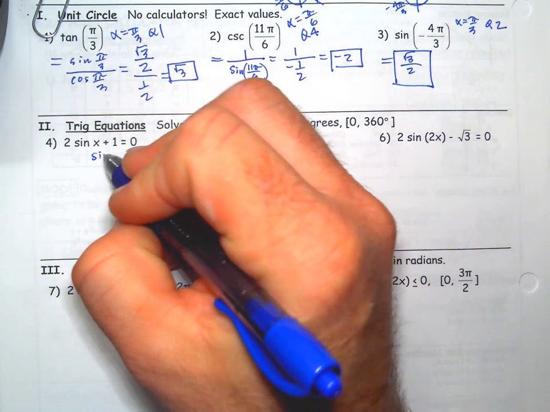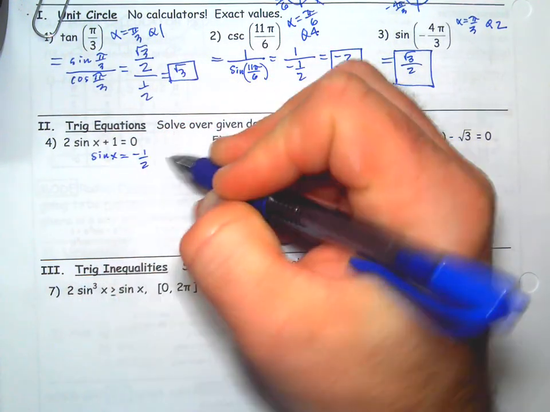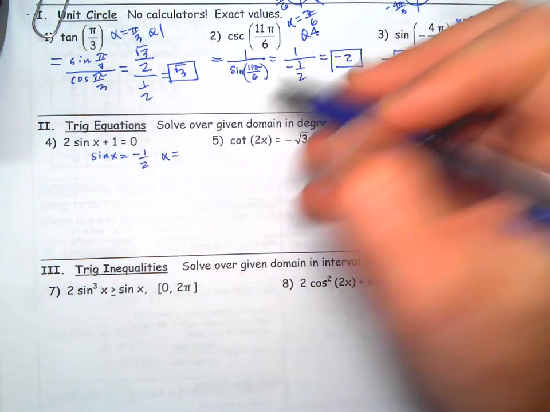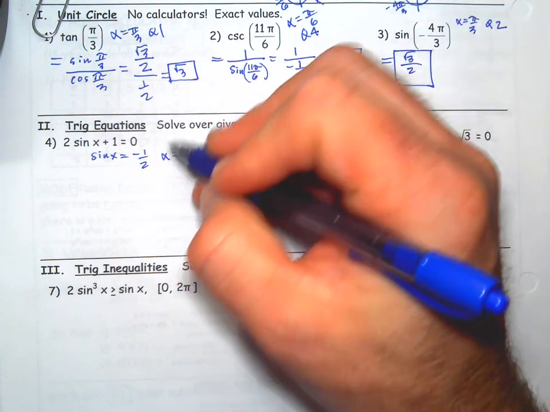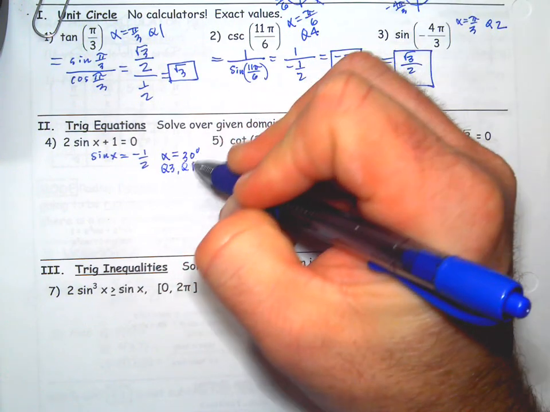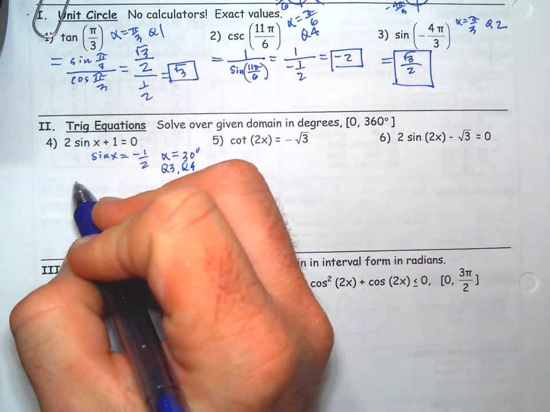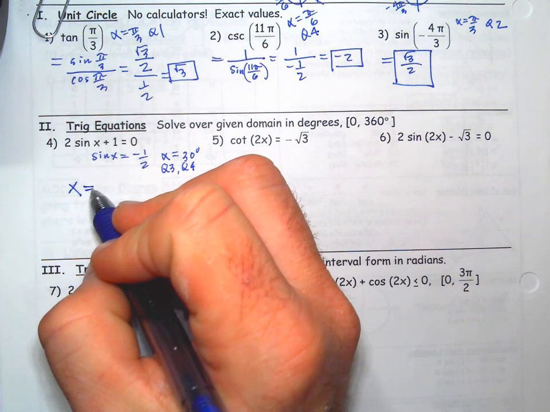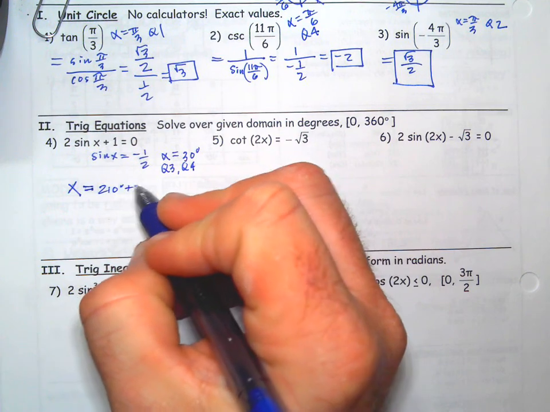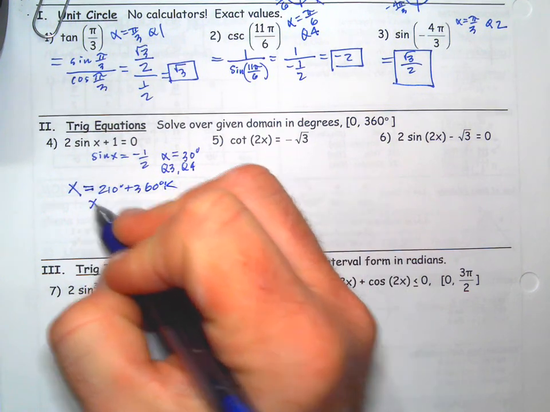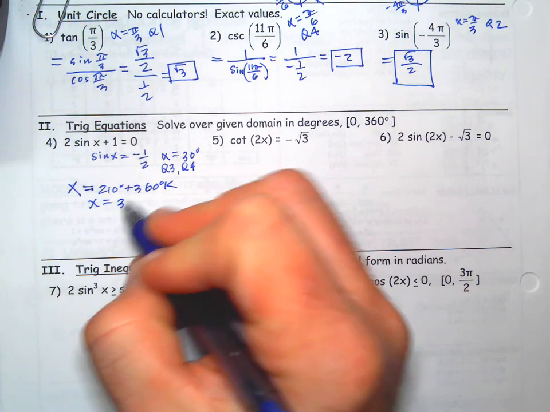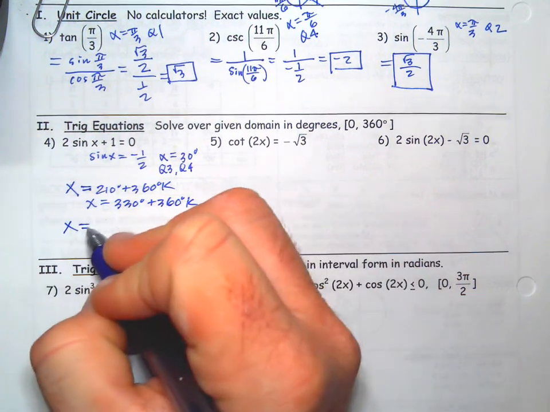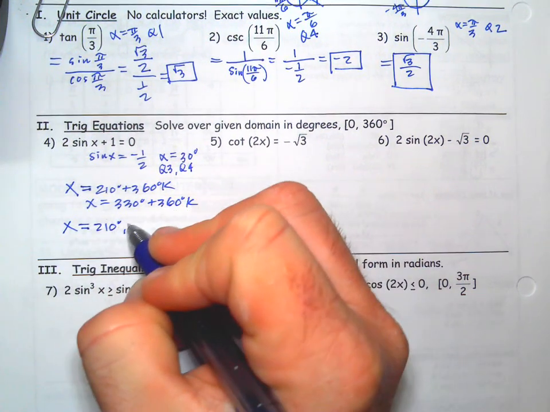So we're going to isolate the trig: subtract 1, divide by 2. We're going to identify alpha, ignore the negative. Inverse sine of 1/2 is that first angle, 30 degrees. It's negative in quadrants 3 and 4. So you usually get multiple answers when you solve trig equations. There are multiple quadrants where those values happen. So quadrant 3 would be 180 plus alpha, 210 plus 360k. And quadrant 4 would be 360 minus alpha, 330 plus 360k. So all the answers from 0 to 360 are going to be 210 and 330.